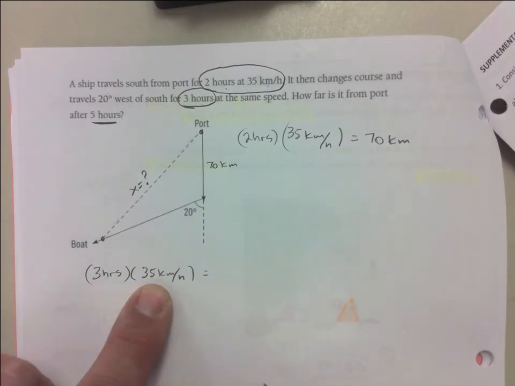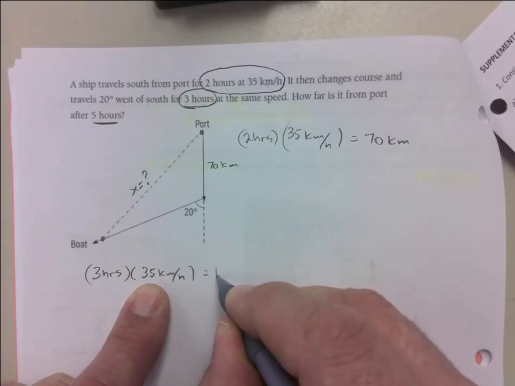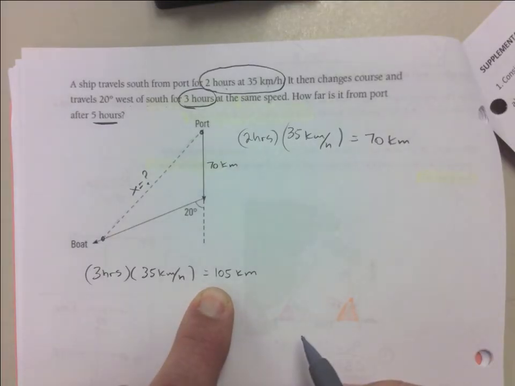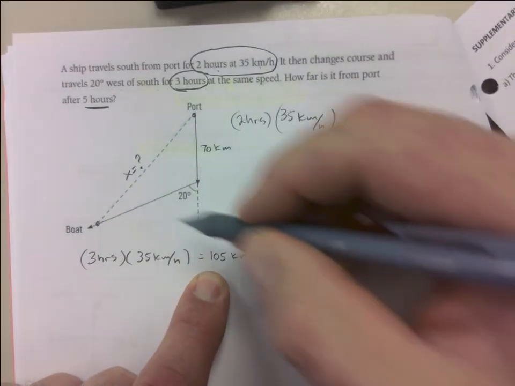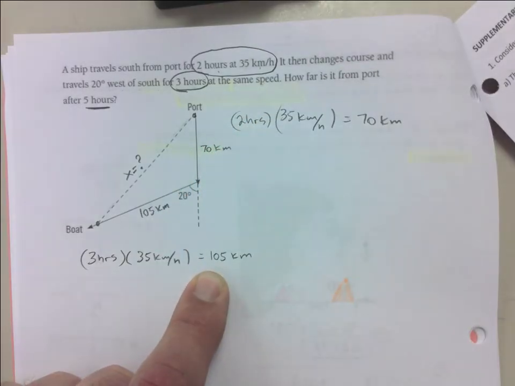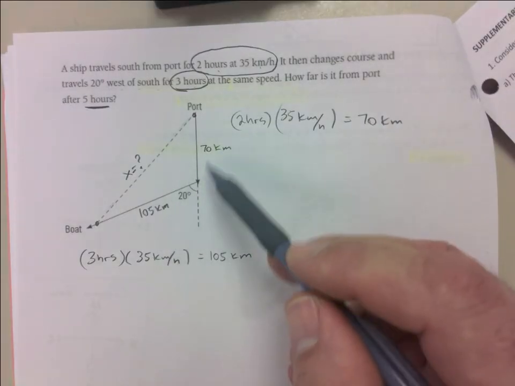Okay, so 3 hours times 35, that's 105 kilometers that you've traveled during that stretch. Okay, so we take the 105, we put that here. Let me ask you this. Can you start solving this?